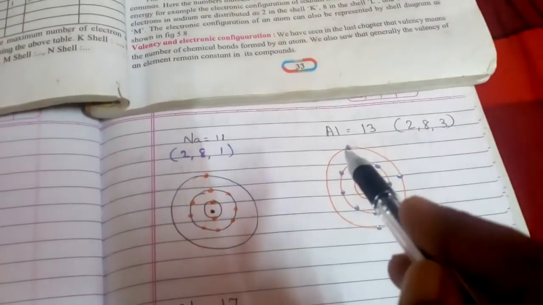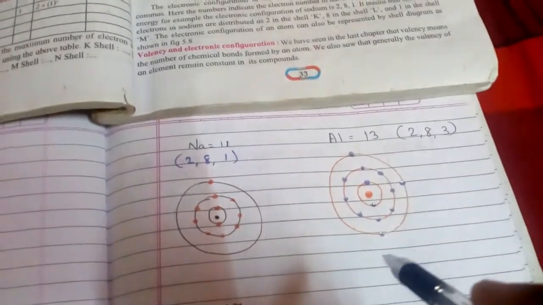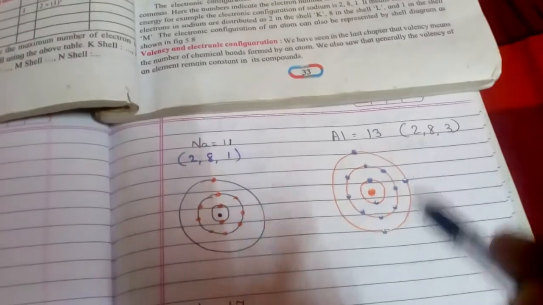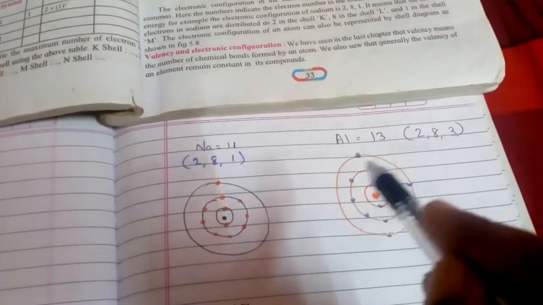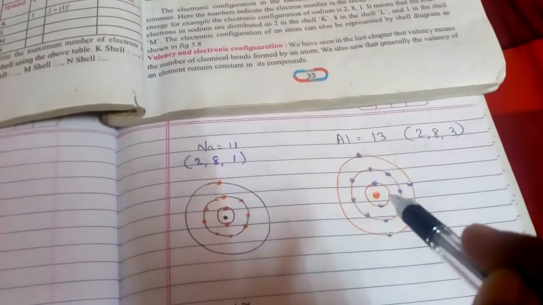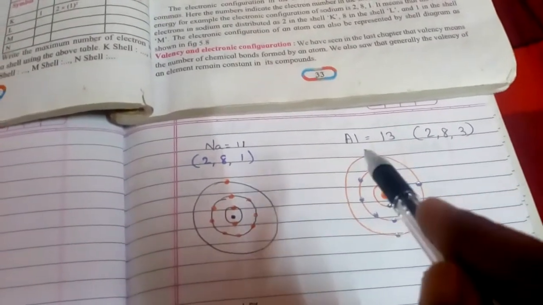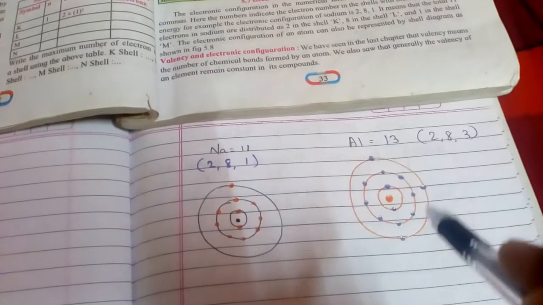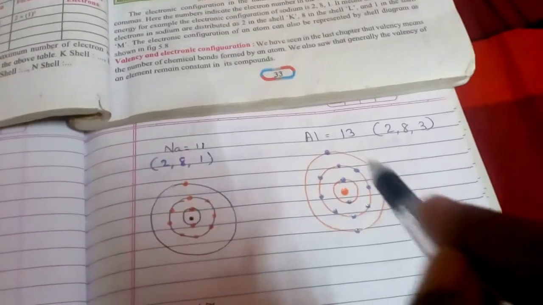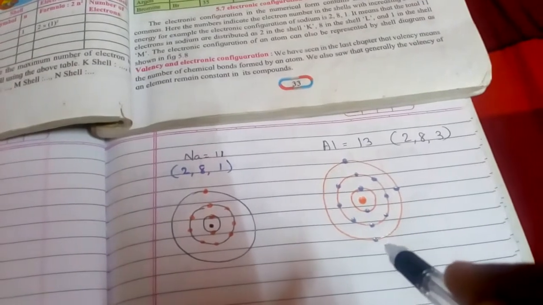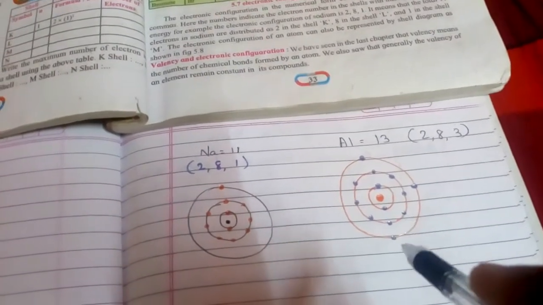So now if the aluminium atom needs to complete an octet, it will have to lose 3 electrons, and then the second shell will become the outermost shell with 8 electrons. That means it will be completing an octet in its outermost shell. So 3 will be the valency of aluminium, or in other words you can say that there are 3 electrons present in the outermost shell of aluminium, and that is why the valency of aluminium atom is 3.